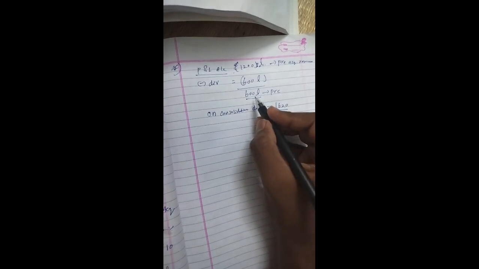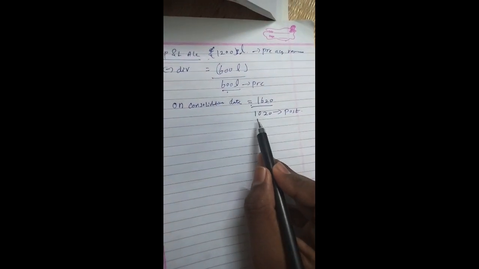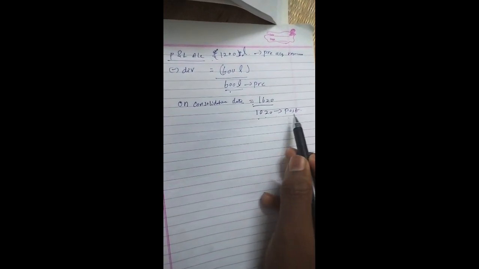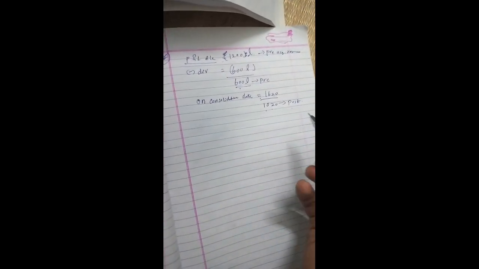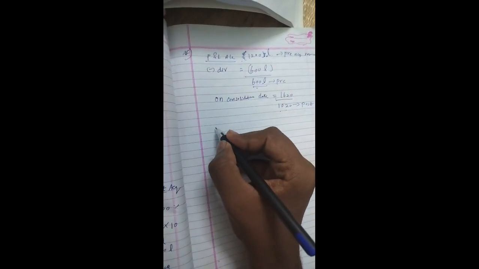This is post. Out of 1,620, 600 is pre and the remaining is post-acquisition reserves. And it is assumed that this 1,020 post-acquisition reserve is after transfer to general reserve. In general reserve we transferred 180 lakh. Okay, it is assumed.